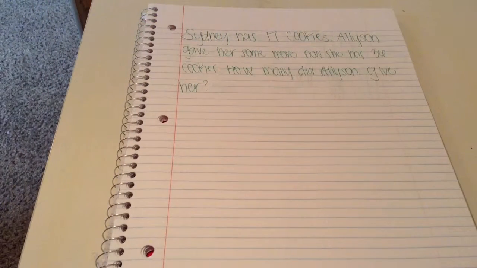So our first word problem reads, Sydney has 17 cookies. Allison gave her some more. Now she has 36 cookies. How many did Allison give her?